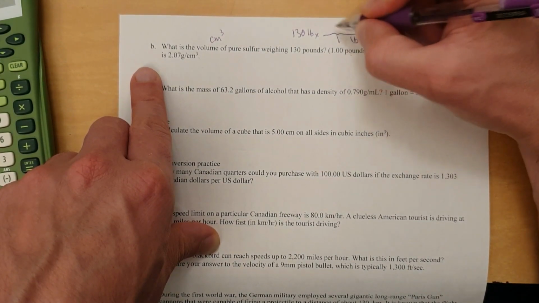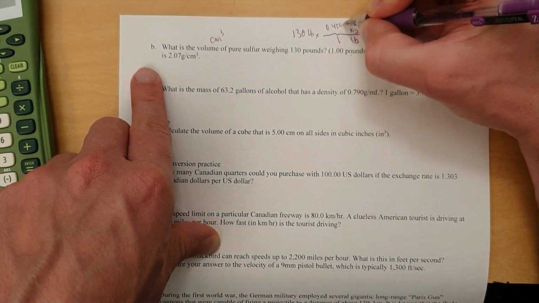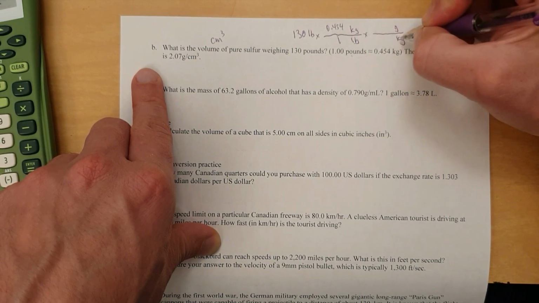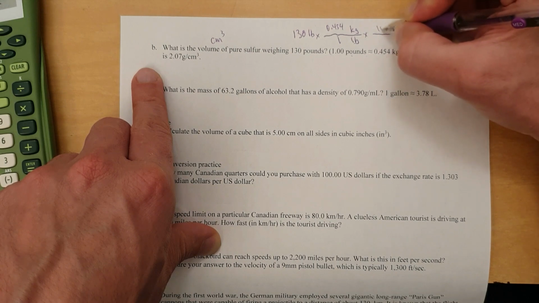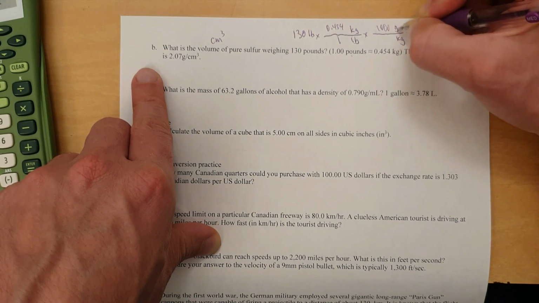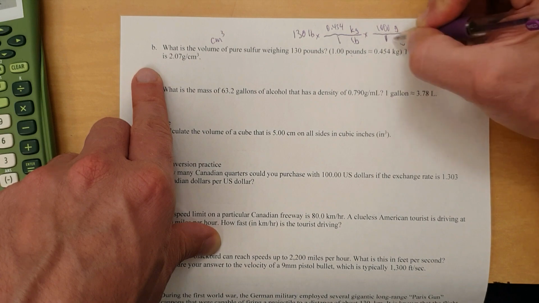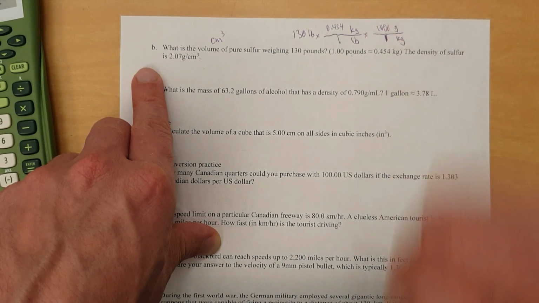So 1 pound is 0.454 kilograms. And then kilo means 1,000, so there's 1,000 grams in a kilogram. How do I know that? Because kilo means 1,000, and you put 1,000 next to the small unit, and 1 gram is certainly smaller than 1,000 grams, so the number 1,000 goes next to grams because it's the smaller of these two units. And there's an implied 1 right here because 1 kilogram is 1,000 grams.